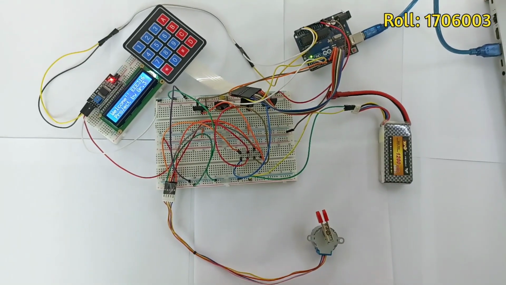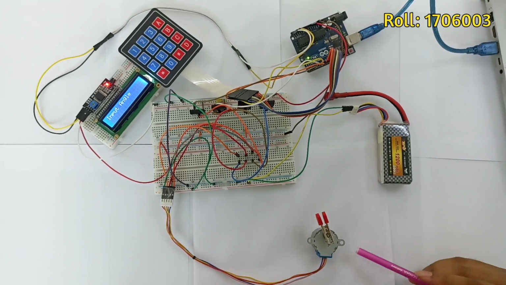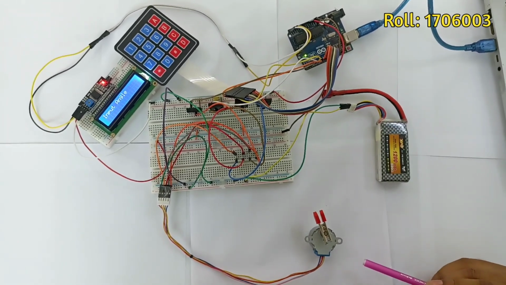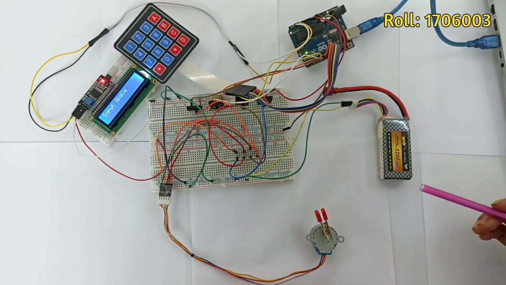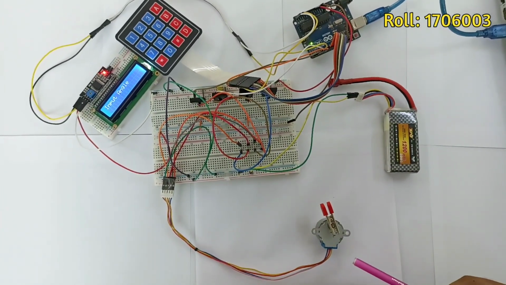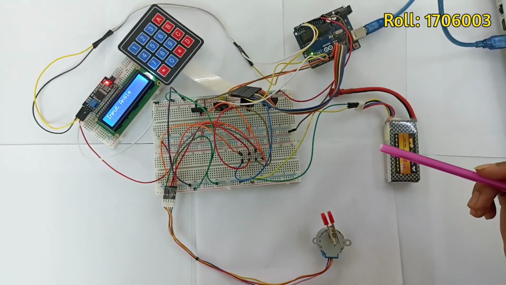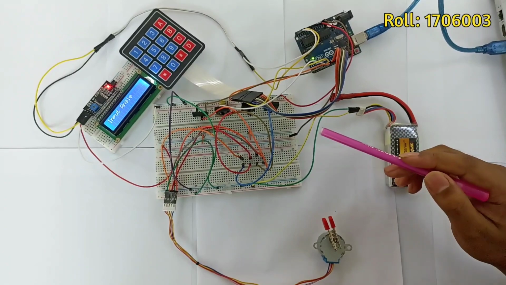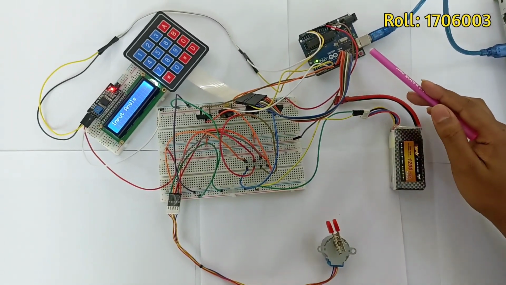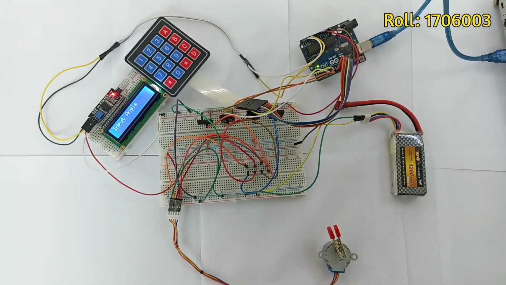Assalamu alaikum, I'm Jawad, roll 003, and I'm going to demonstrate our project. For our project, we have used a 5-volt stepper motor, which is powered by a DC source. In our case, it is a LiPo battery. The other terminals of our stepper motor are connected to IRF 250 MOSFETs, which we have used as switches. Then the motor switches are controlled by this microcontroller, and we have used wave drive method to control our stepper motor.